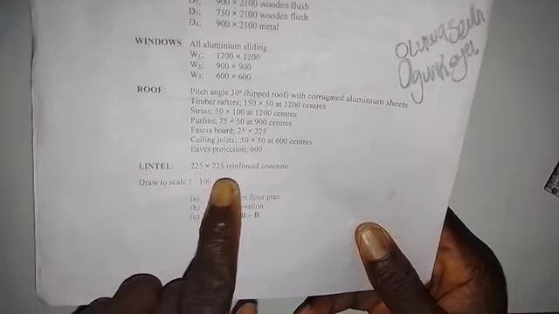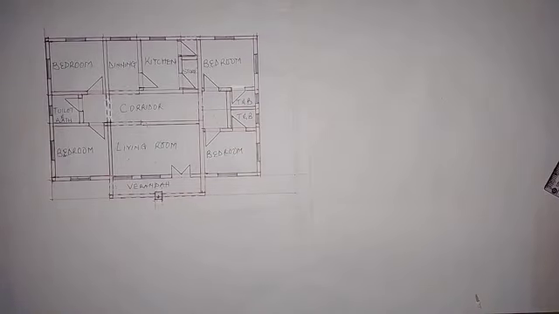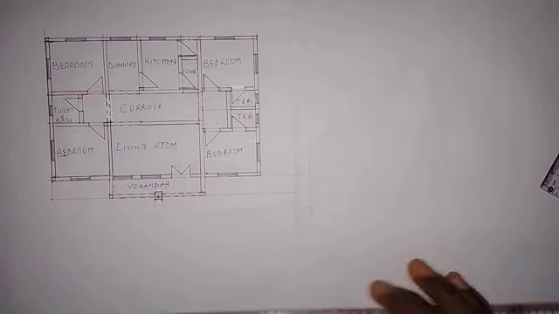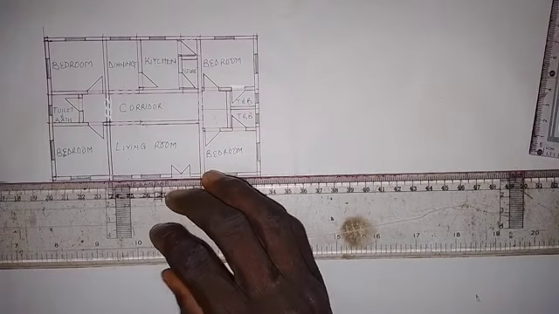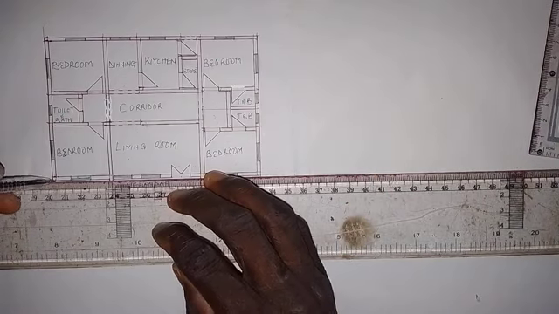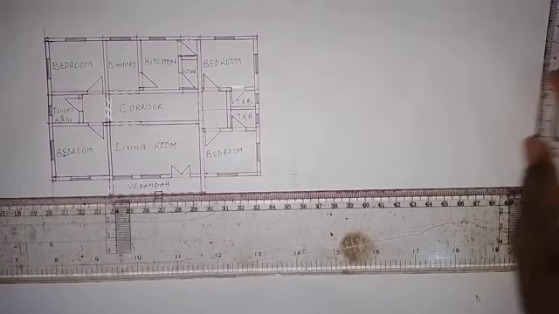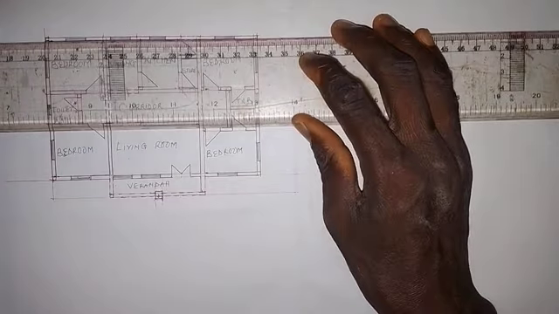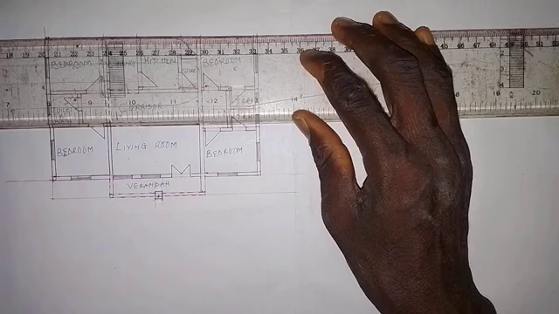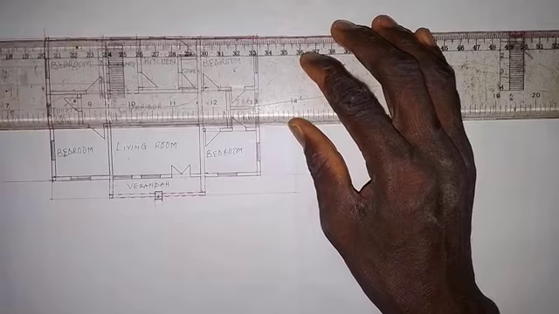East projection here is given as 600 in the specification under the roof. So what we are to do now is to extend this line, this horizontal line, to this side. Okay, so extend it to this side here, and then extend this one, that's already extended. Okay, so this is not really showing. So I will come up here and extend this horizontal line to the left side and to the right side here.